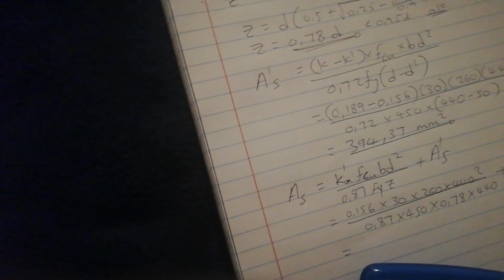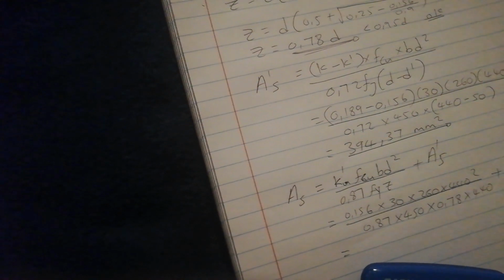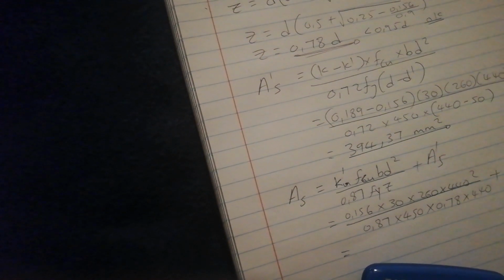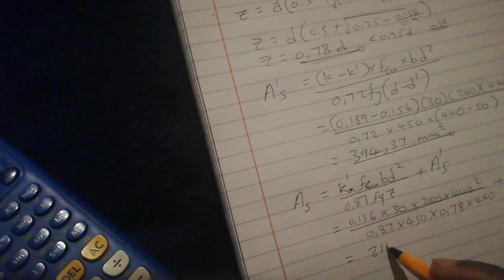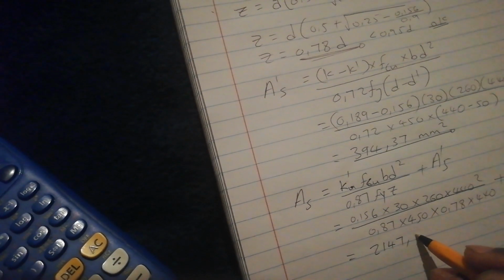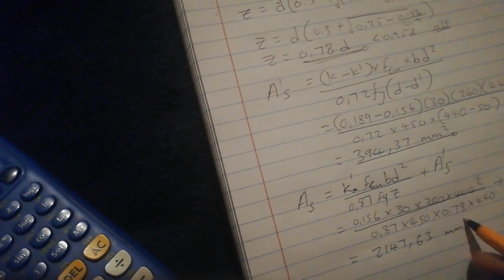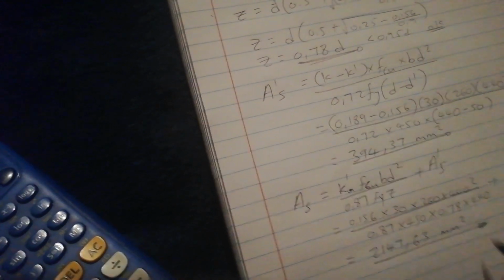So we have 0.156 times 30 times 260 times 440 squared over 0.87 times 450 times 0.78 times 440, plus 394.37. Now my answer, I get 2147.63 millimeter square. So that's the end of this question. Thank you.